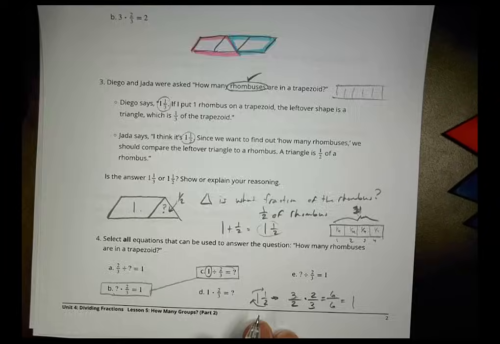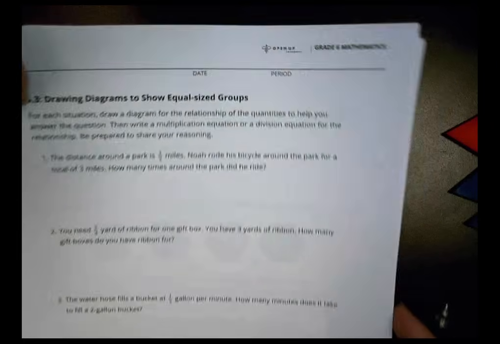Okay, let's look at the optional activity here. This was one that you may have done in class, or you may not have, hard to say.